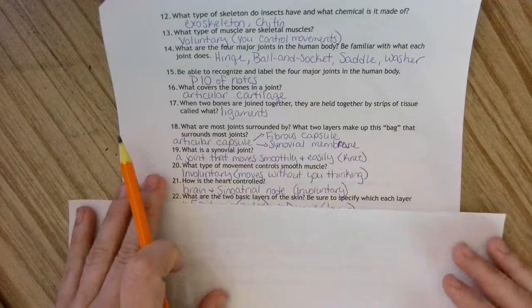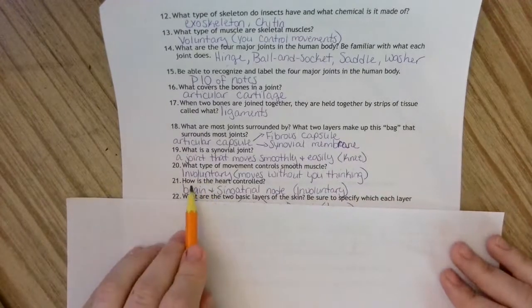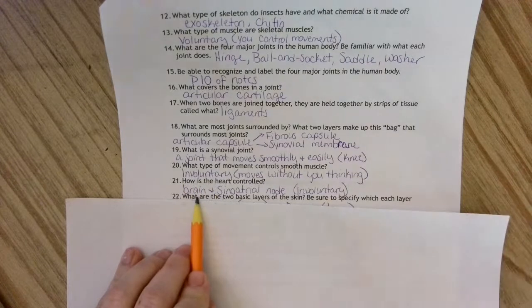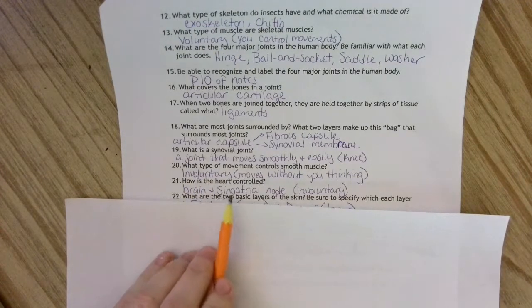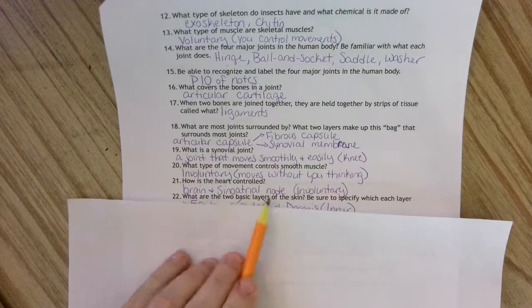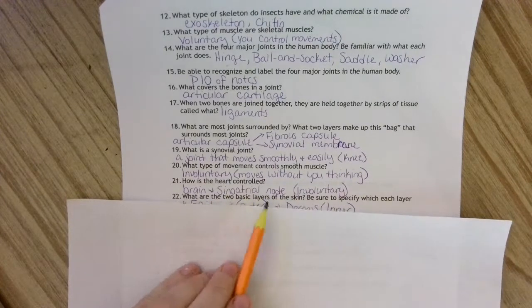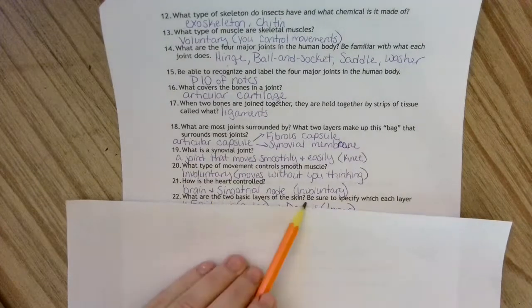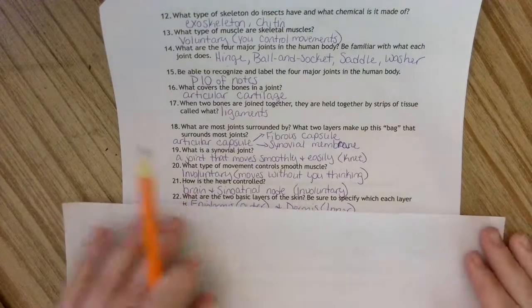How is the heart controlled? So the heart is also another involuntary muscle, so you don't have to think about it moving. So your brain and your sinoatrial node is what controls your heart, okay? And thankfully, it beats on its own, so it's an involuntary muscle.